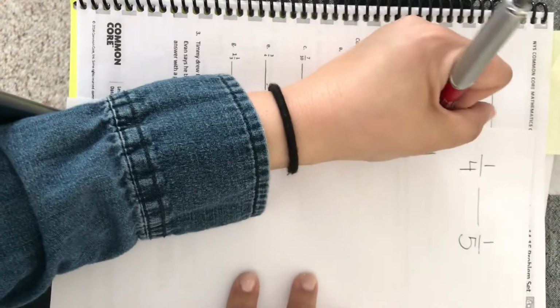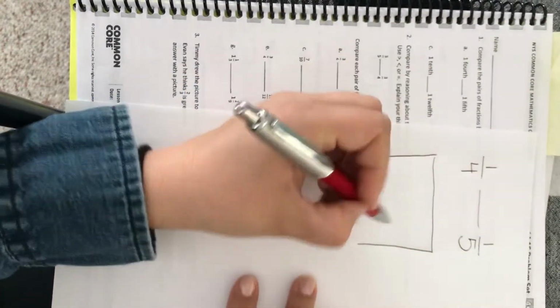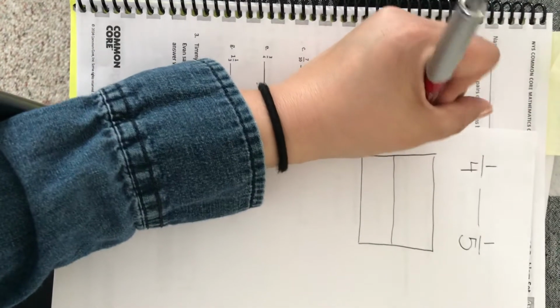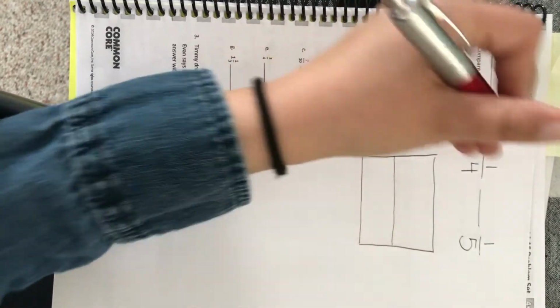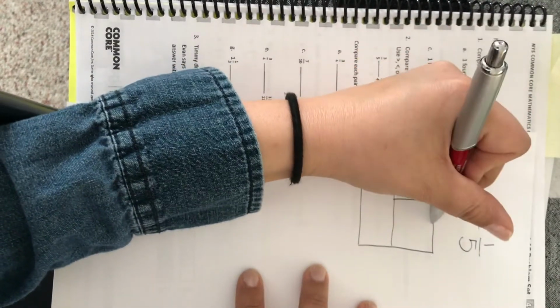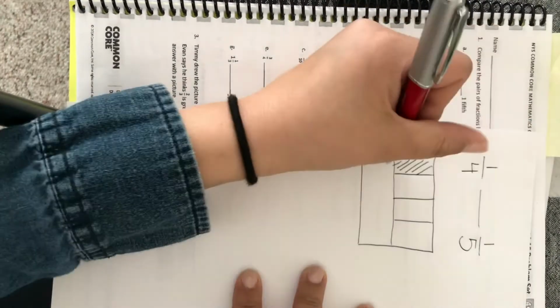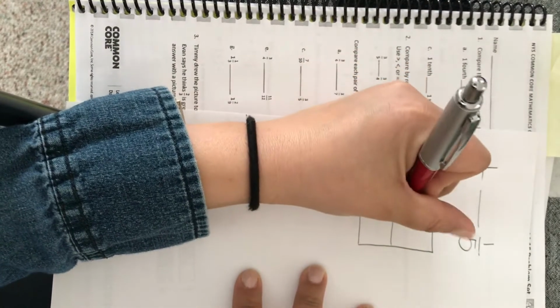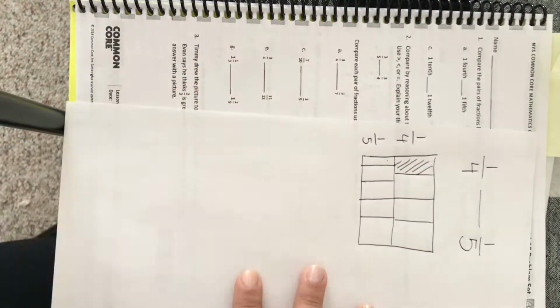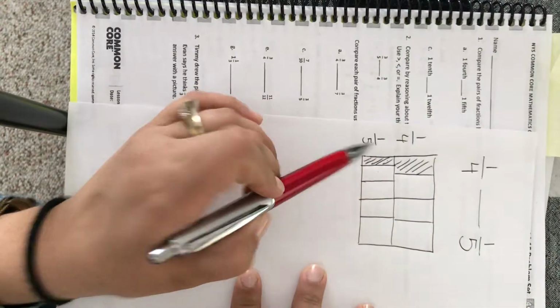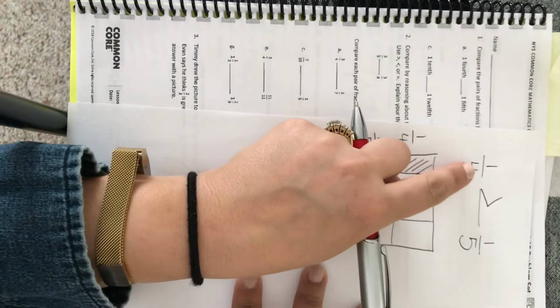Now, a strategy that we have first is we can simply draw a model. So we can draw one whole, and I'm going to split it in half. So then I'm going to draw 1/4, and I'm going to draw 1/5. If I have fourths, I'm going to break it up so there's 4 equal pieces, and I'll color in 1/4. If I'm breaking it up into fifths, that means I'm going to go 1, 2, 3, 4, 5. I'm going to break it up and color in 1 out of the 5. And then we can see that 1/4 is bigger than 1/5, and the alligator eats the bigger number.